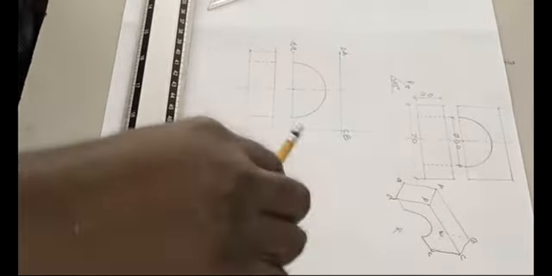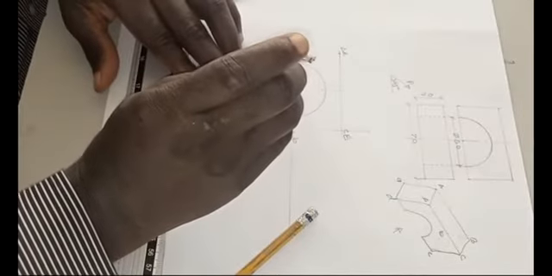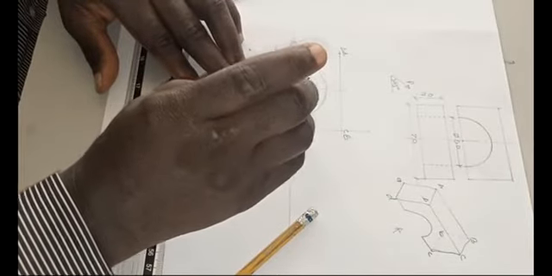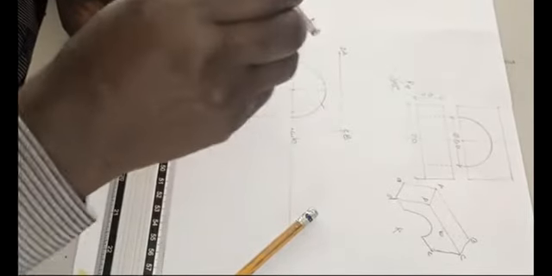Now for this arc, we need to divide it into a number of equal parts. Since it is a semicircle, we divide it into 6 equal parts. So we can stay here now, mark arc here, and stay on this side.